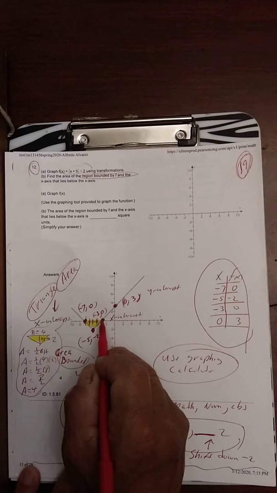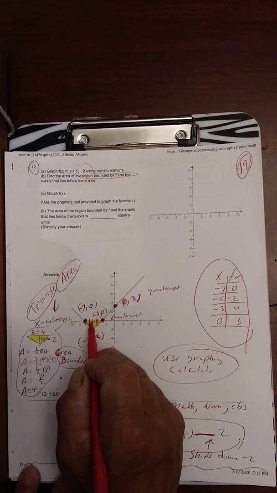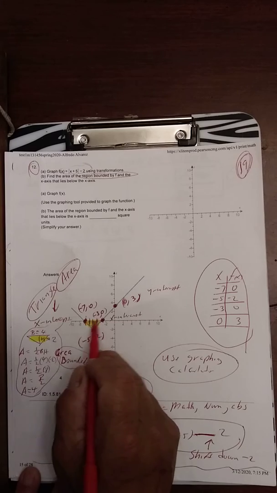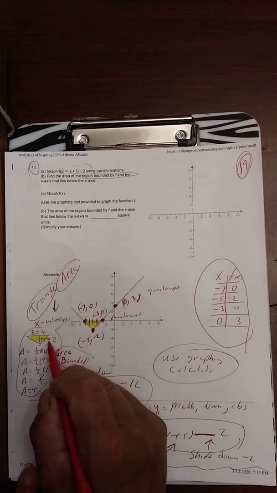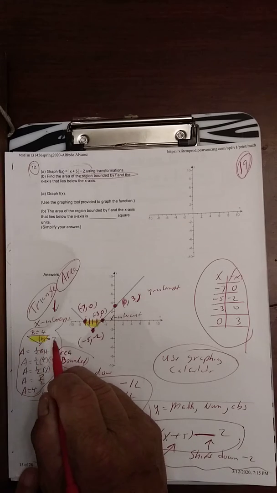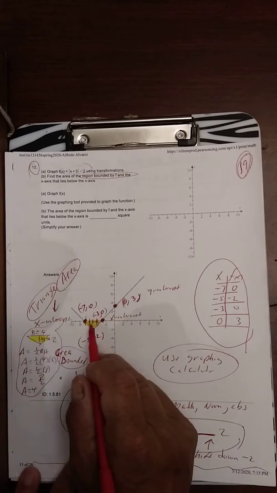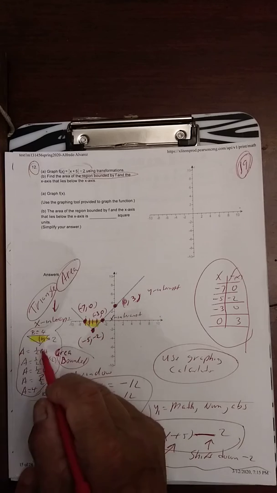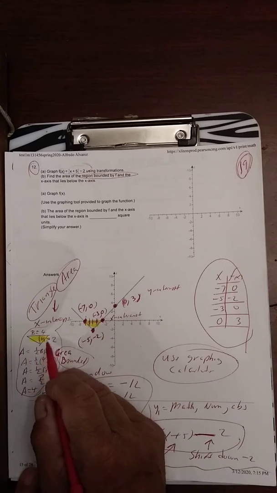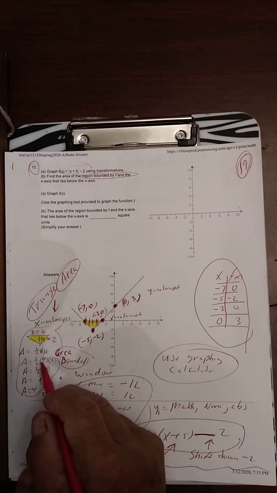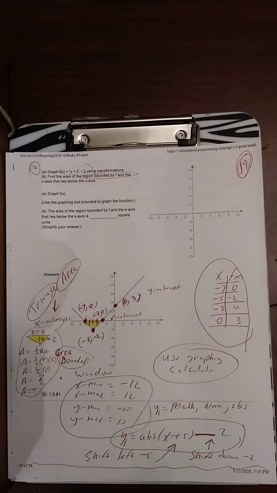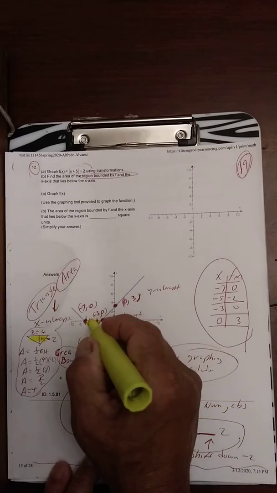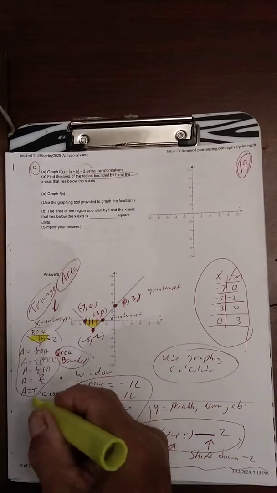So, how many spaces does it go? It goes 1, 2, 3, 4 spaces. So base is 4, height is going to be 1, 2, 2. So base is 4, height is 2. So now the area here is this one here. What is it going to be? 1/2 base times height, like a triangle area. Base 4 and 2 is 8. 8 over 2 is 4. So the area bounded in here is going to be that right there. It's going to be 4.